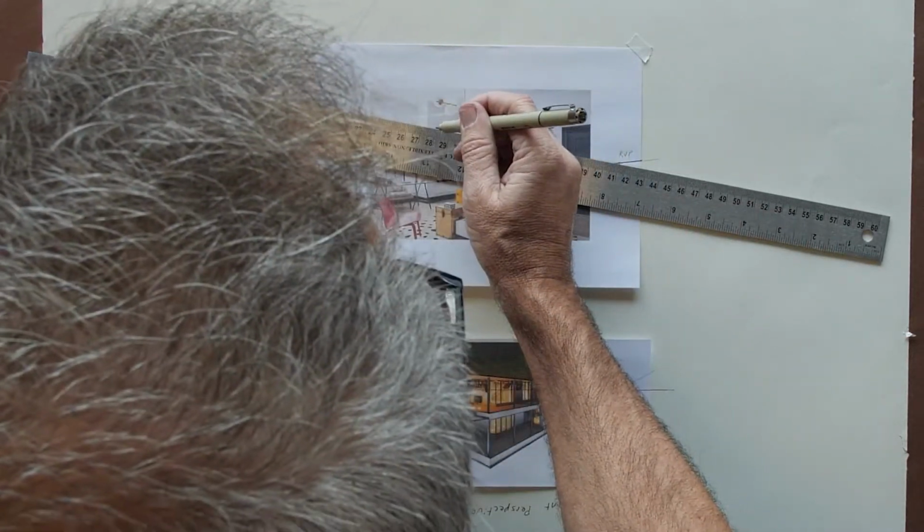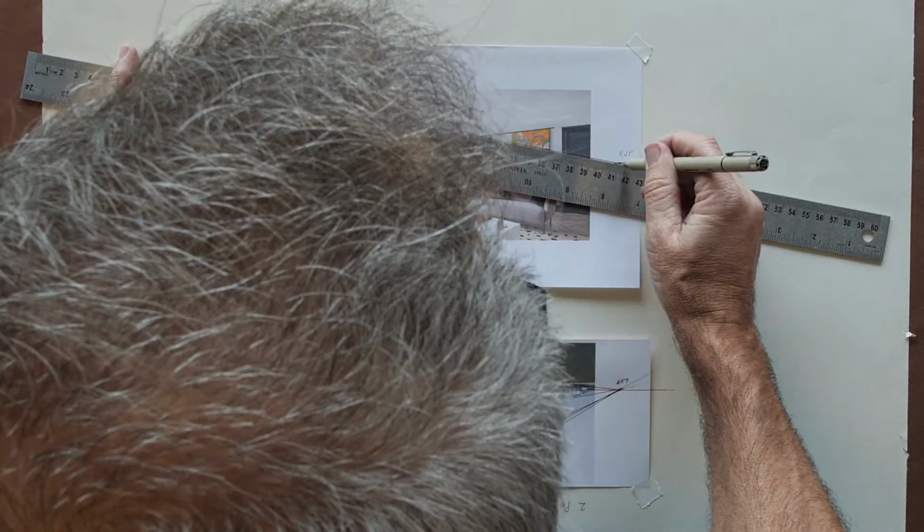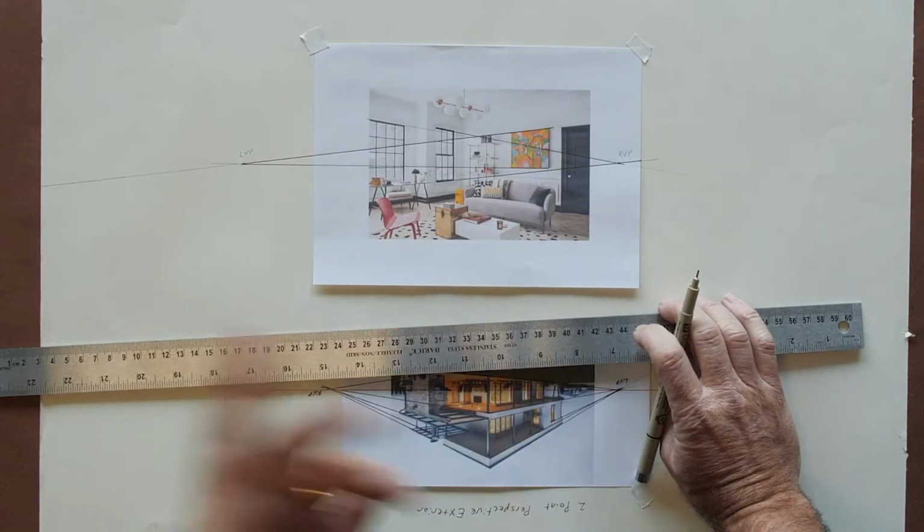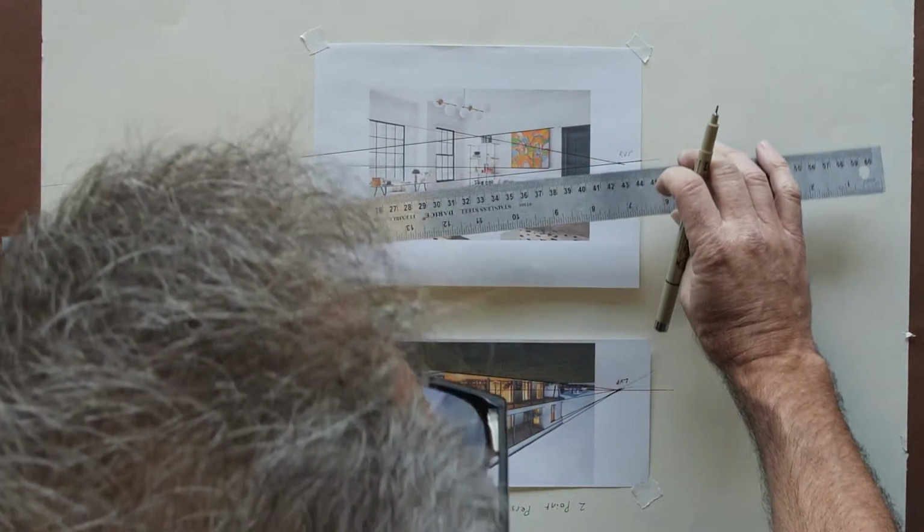Just a bit on the bottom of the window frame there. Okay, so now I have 1, 2, 3, 4. I'm going to need to have 6 more of these.